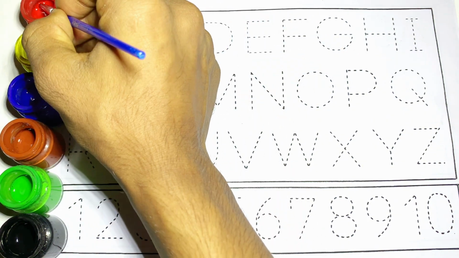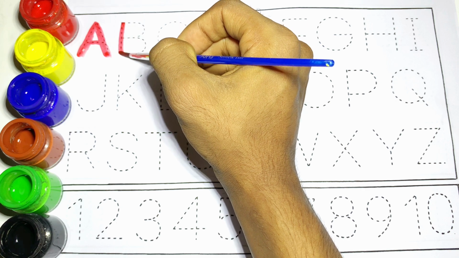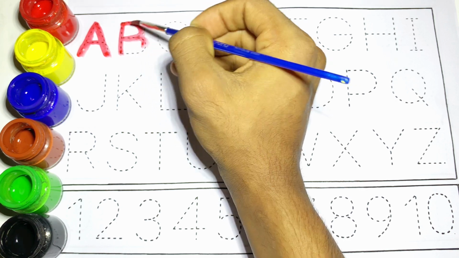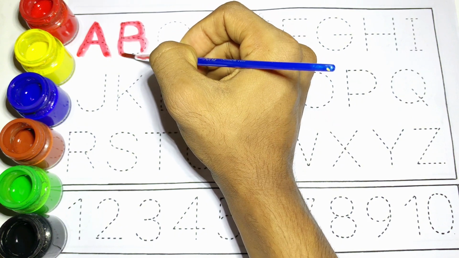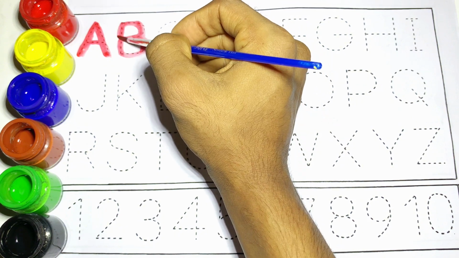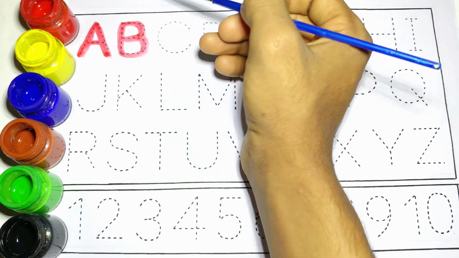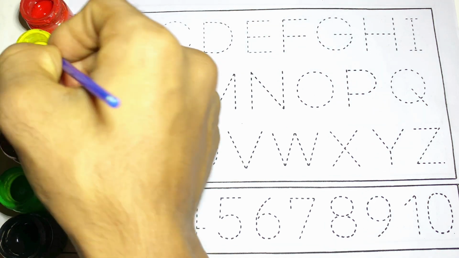Kids, again use red color and draw B. B for ball, B for bat. The alphabets of B. Kids, now draw C. C for cat, C for car. The alphabets of C. And use yellow color.